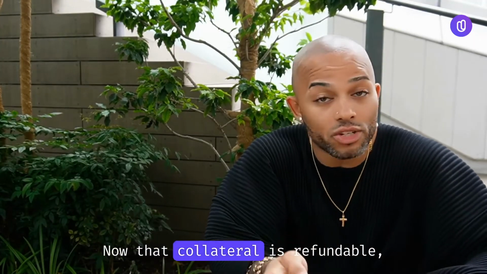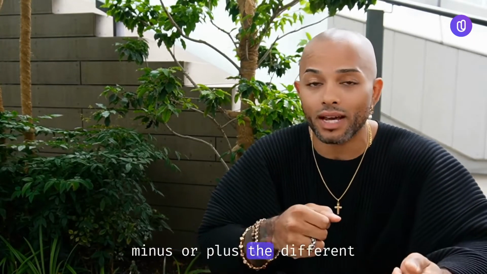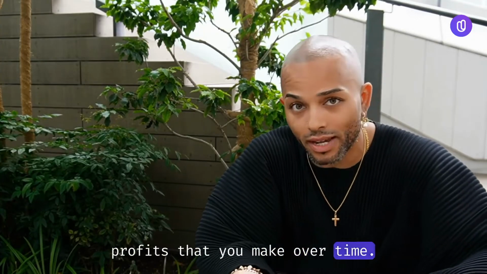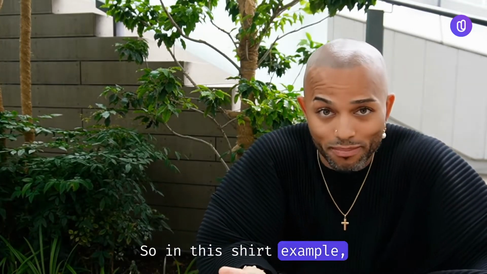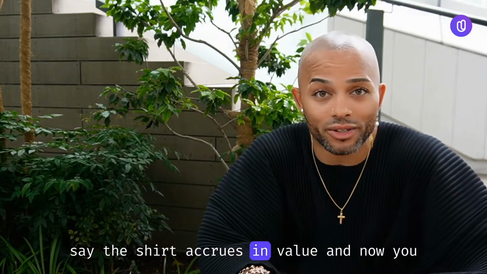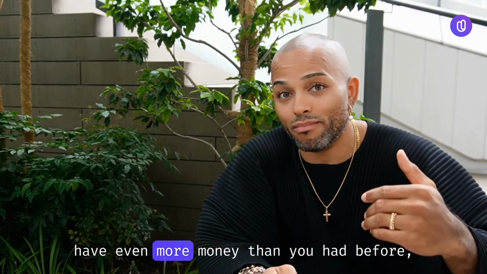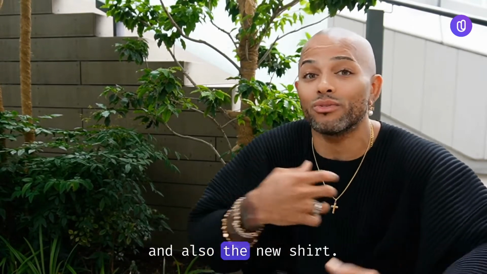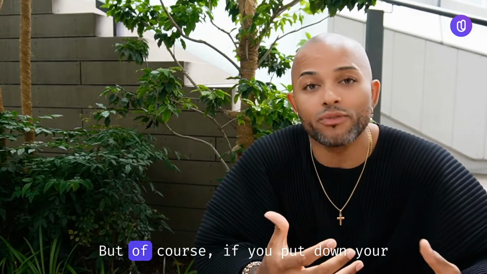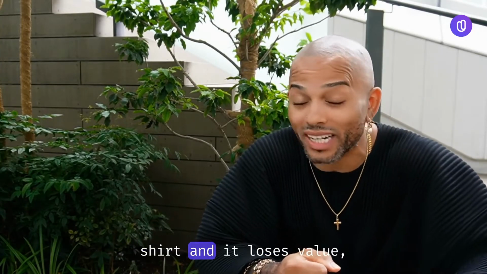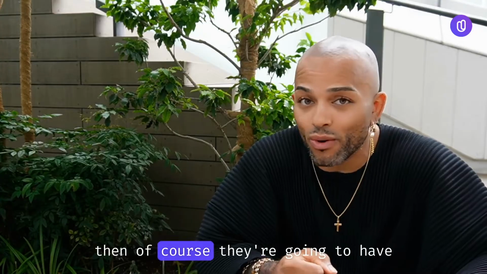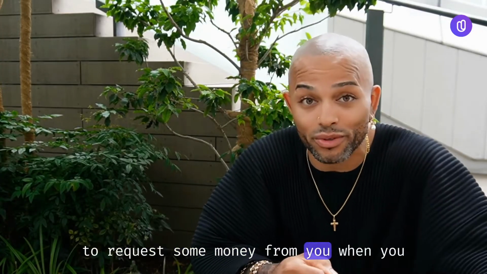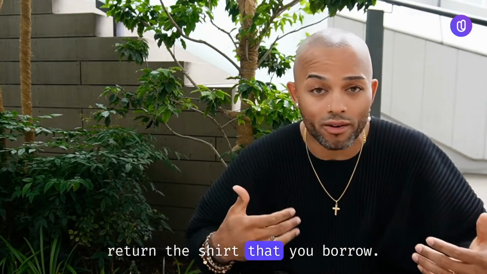Now that collateral is refundable minus or plus the different profits that you make over time. So in this shirt example, say the shirt accrues in value and now you have even more money than you had before and also the new shirt. That's great. But of course, if you put down your shirt and it loses value, then of course they're going to have to request some money from you when you return the shirt that you borrowed.